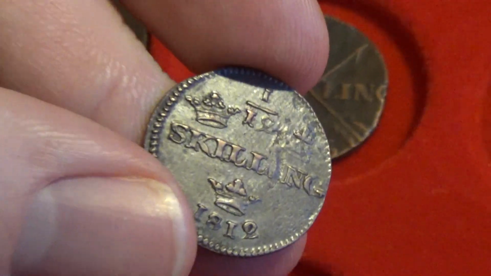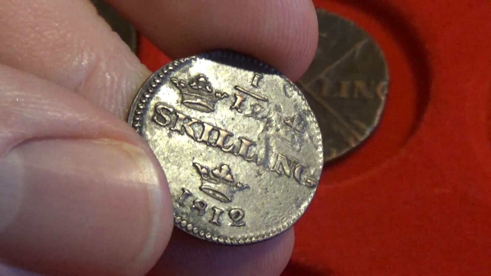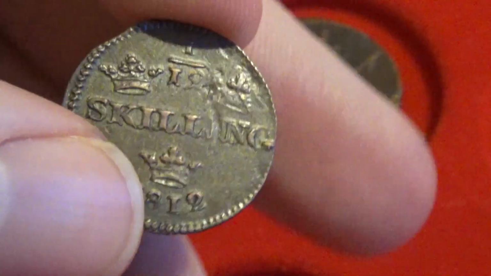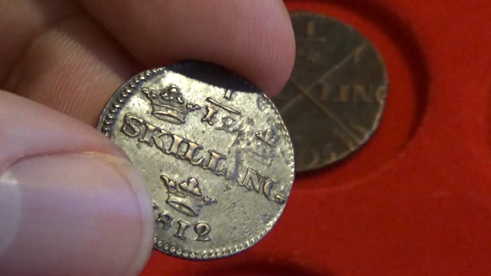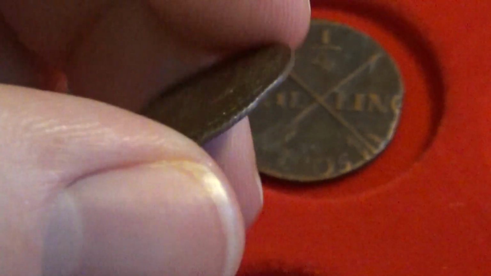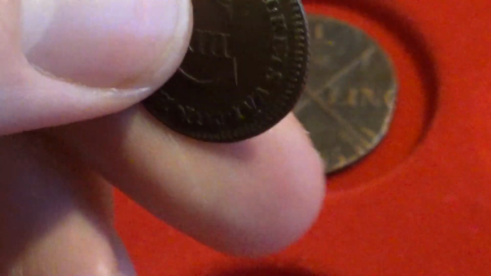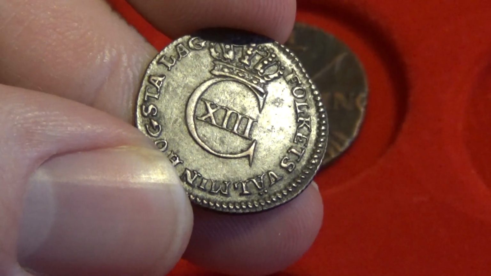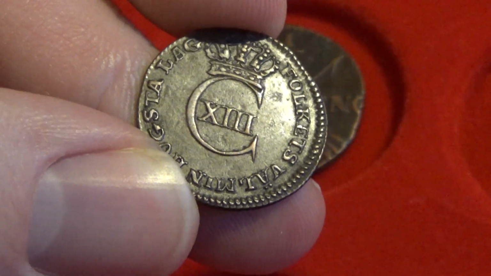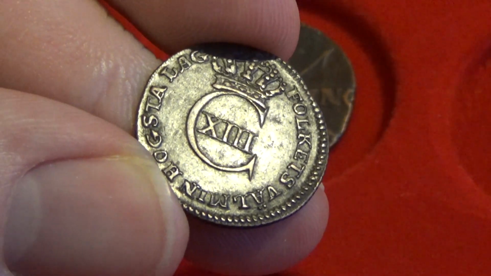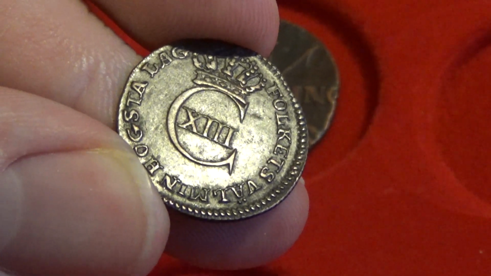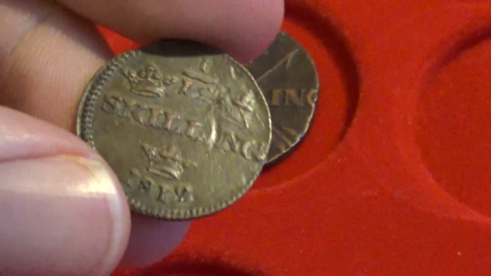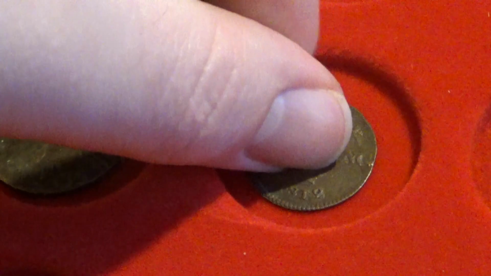And all the way down to a 12th shilling. This was in Swedish called rundstycken. The absolute smallest of the smallest. This is King Carl the 13th, who only reigned for 8 or 9 years. So that's the smallest coins we will see here today.